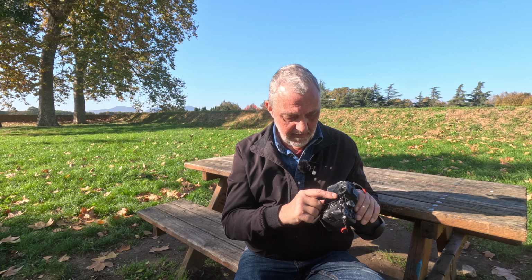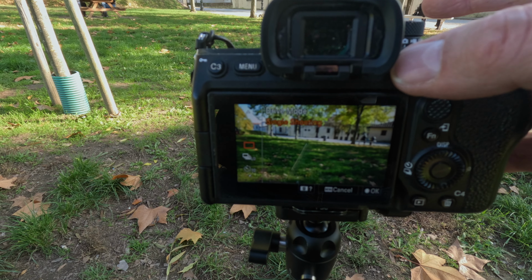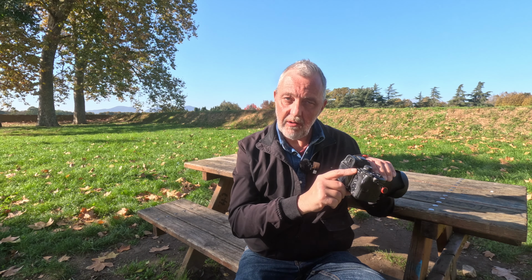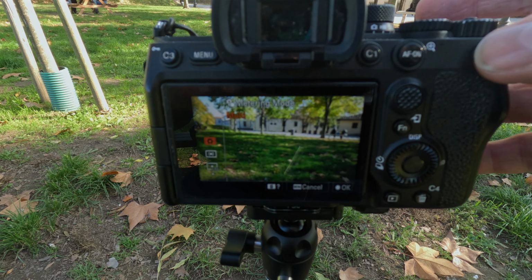The second is this one, just above the screen. There I have drive mode, if I want maybe a self-timer, if I want to do burst shoot or something. I go into drive mode. The third button up here I use for metering mode. And metering mode is quite useful. Because I use aperture priority most of the time, I let the camera choose what shutter speed and what ISO to use.